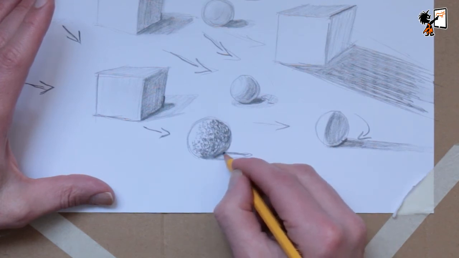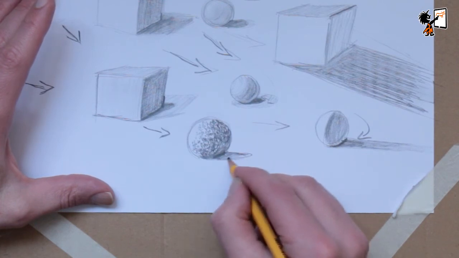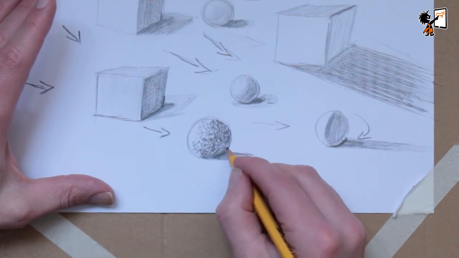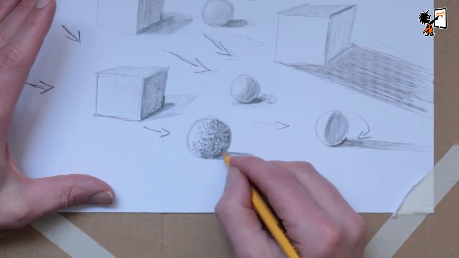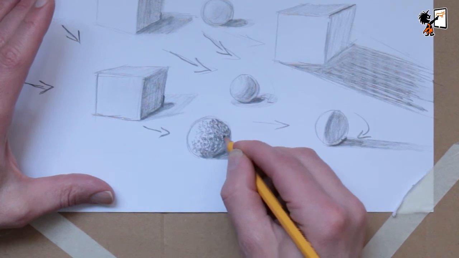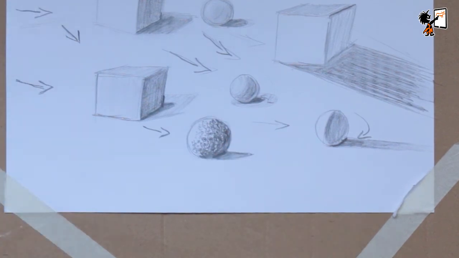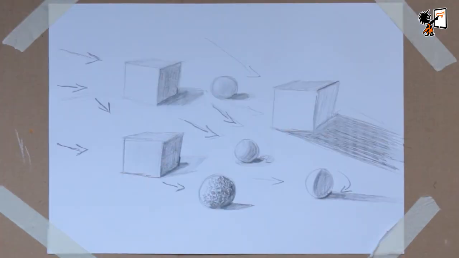Maximum effects. I hope I've answered your questions about drawing things in 3D. In this way you can make objects look like they're drawn in 3D or look more realistic. This is the basic principle which you can apply to all the things you draw. Where does the light come from? And where do you draw the shadows?